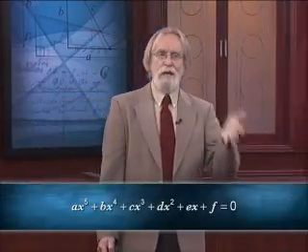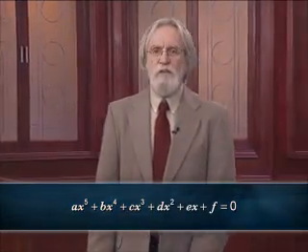It leaves one question hanging. What about the fifth degree? What about the quintic equation? ax to the fifth plus bx to the fourth plus cx cubed plus dx squared plus ex plus f equals 0. How do you do the fifth degree? I know what I'd guess. I'll bet you'd reduce the fifth degree to a fourth degree, the fourth degree to a third degree, and solve it that way. But nobody could.